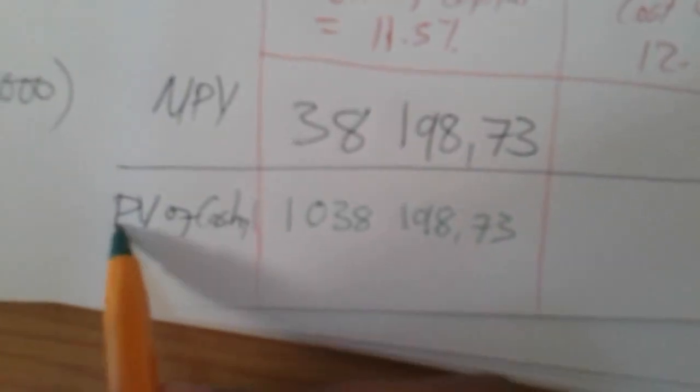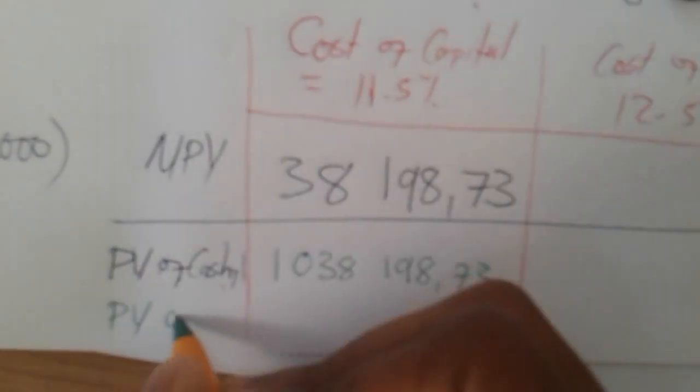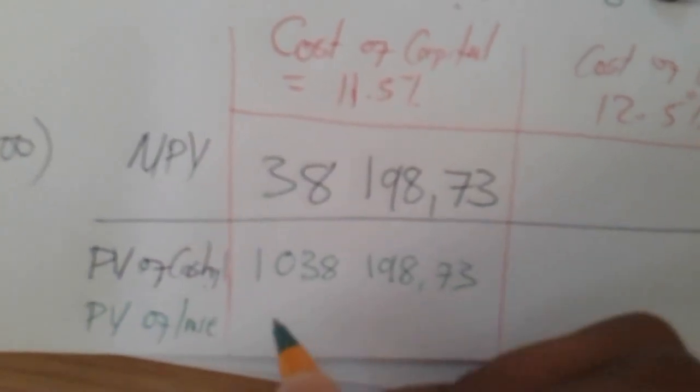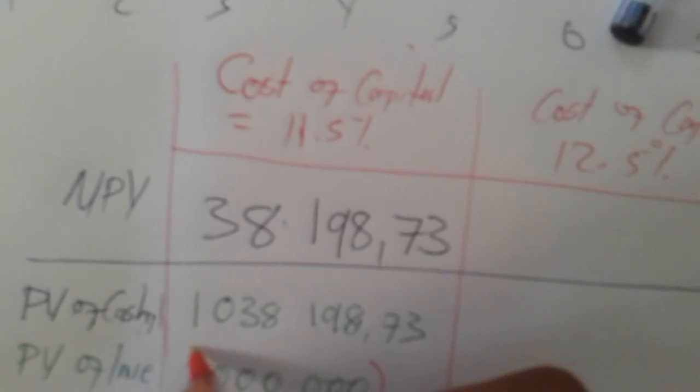So that is the present value of cash flows, and the present value of the investment, we know it is 1 million. There you go. So if you say this minus this, it gives you 38. Perfect.